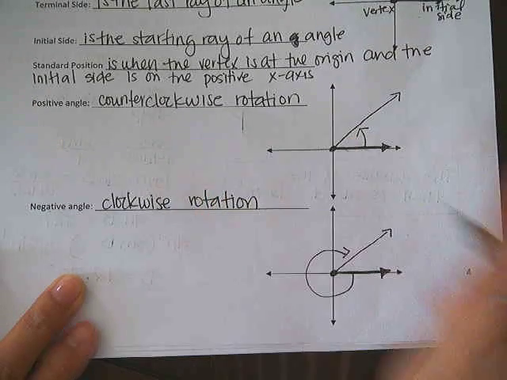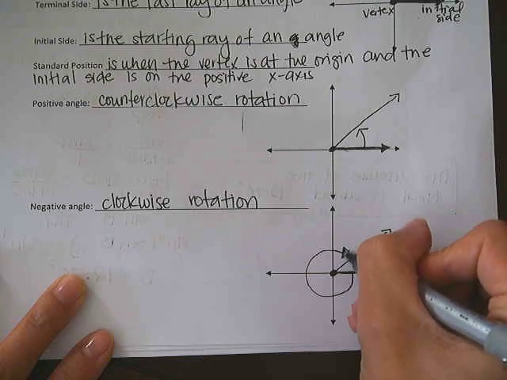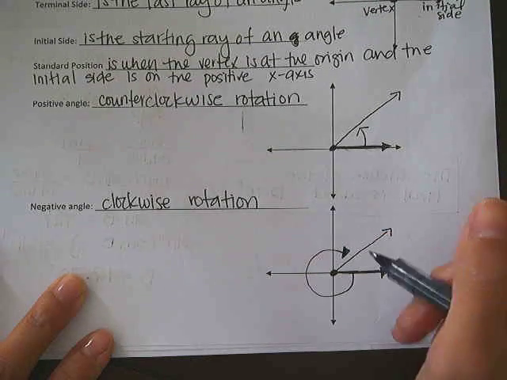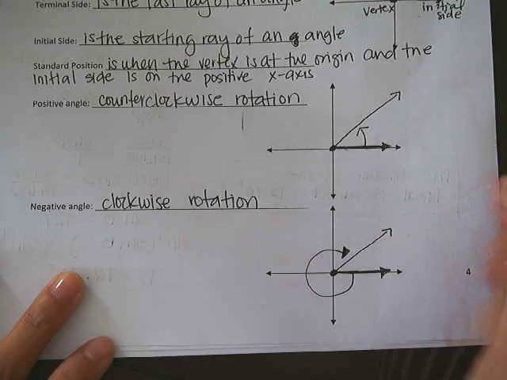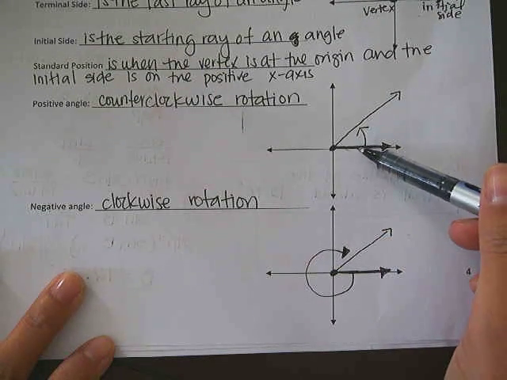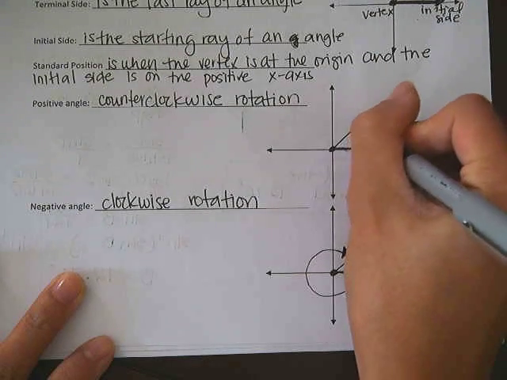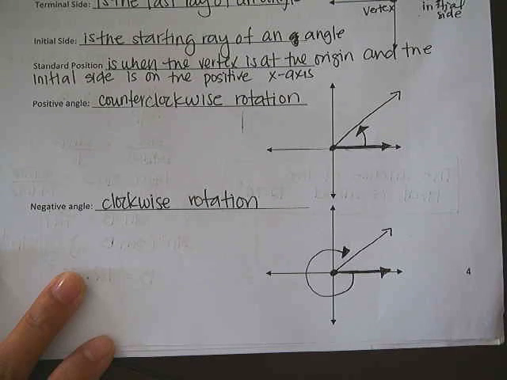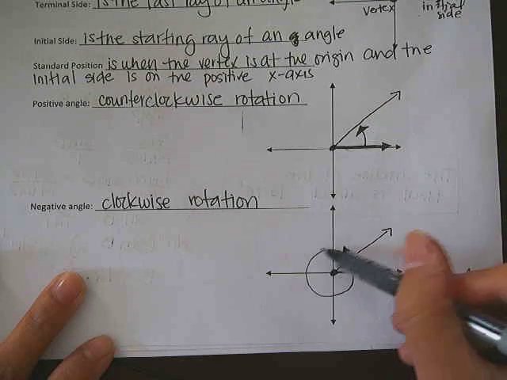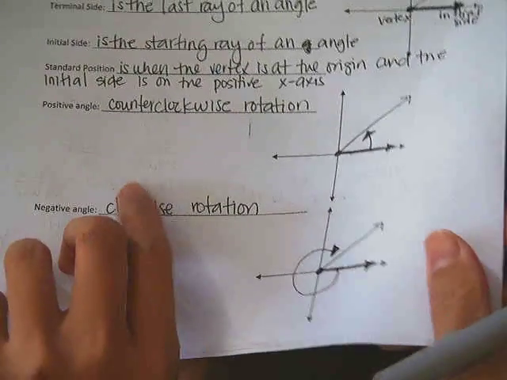Okay, and I want to talk to you about this arrow right here. This is such an important arrow when you're drawing it, because if you don't have this, I don't know whether you're drawing a positive angle or a negative angle. So you always have to have directional arrows. As a teacher, I need to know, is this a negative angle or a positive angle? So make sure you have those drawn in.